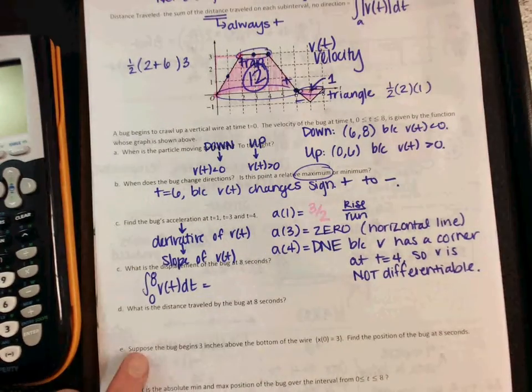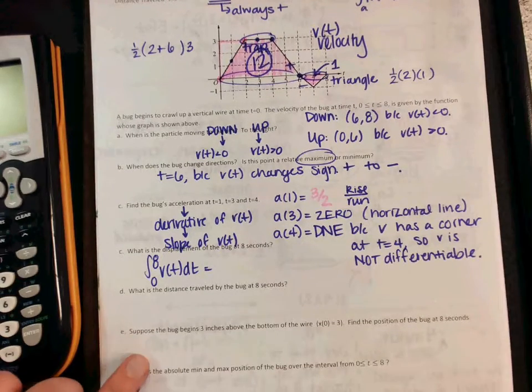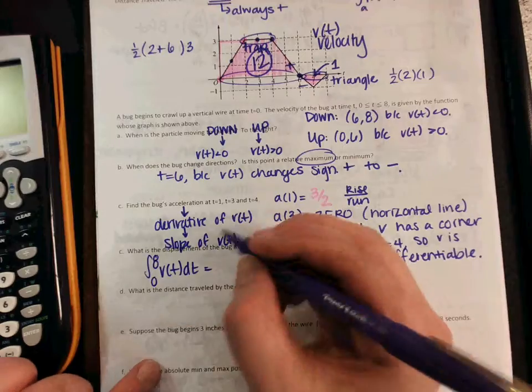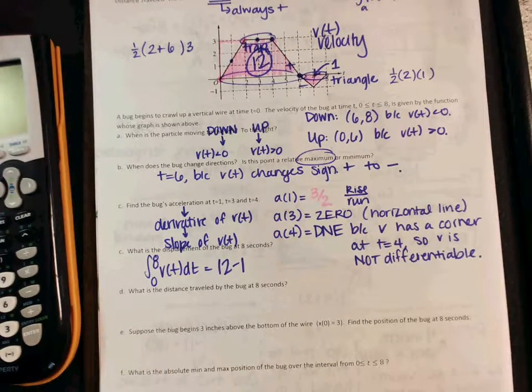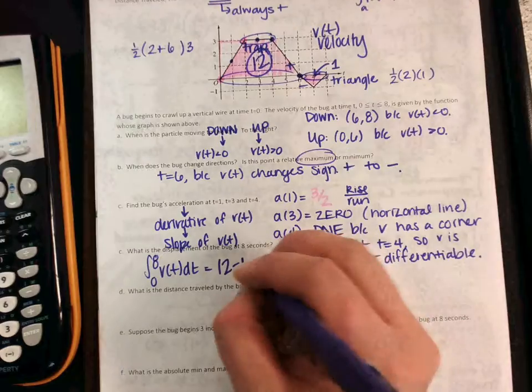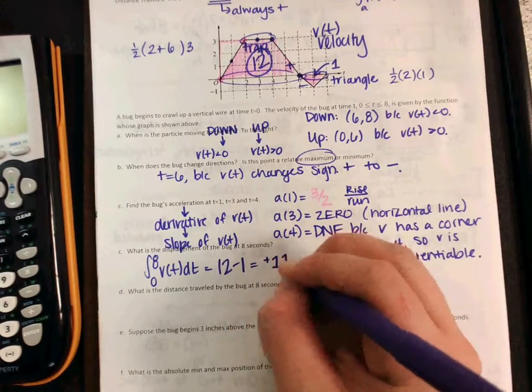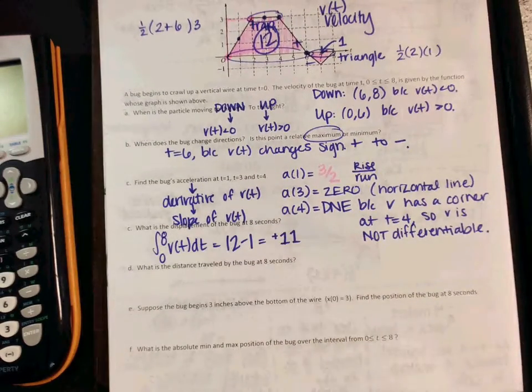Okay? So what will my displacement be? 12 plus 1? 12 minus 1. Good. Why minus? Because the 1 unit was below. That counts as backwards. So he went 12 forward, then backwards 1. What's his net change? Positive 11. Good. Okay, now go to part D.